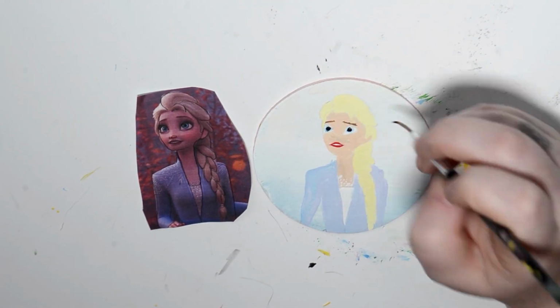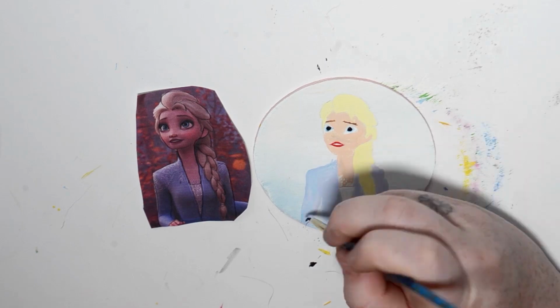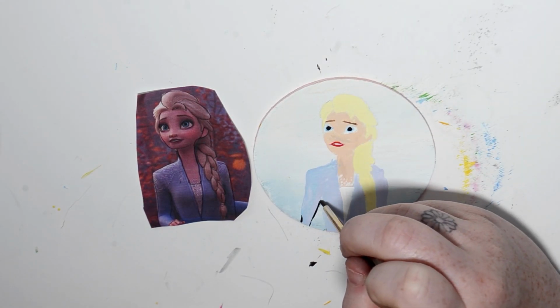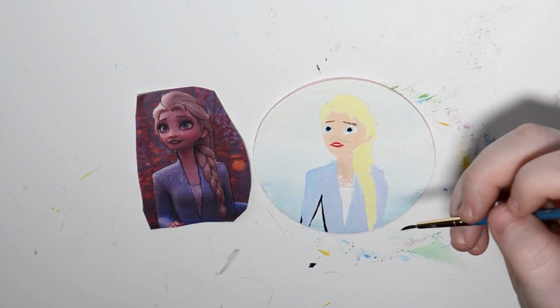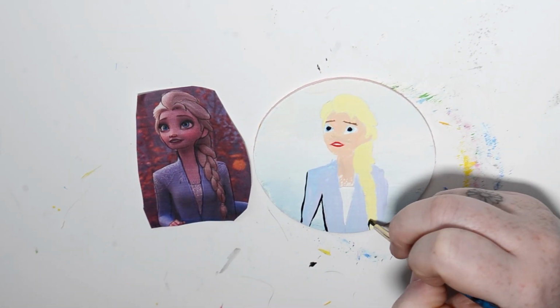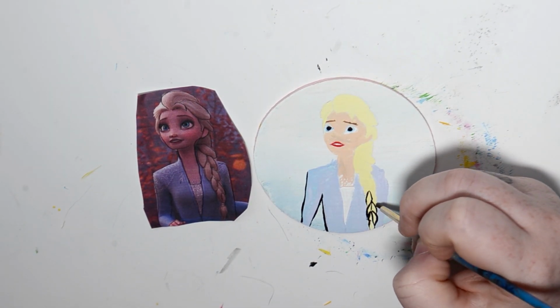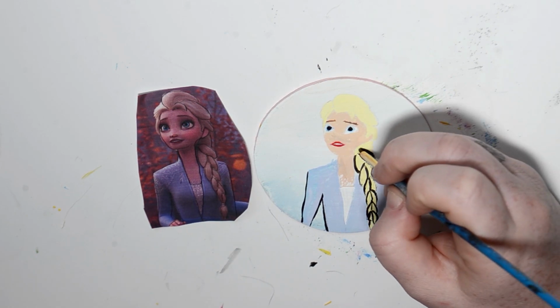So again, just remember, the more layers you put and the more you mess with it, the better it will look. Right now, it just looks kind of scary and weird, but a black outline and more details always make things look better. So just keep messing with it. Never give up.